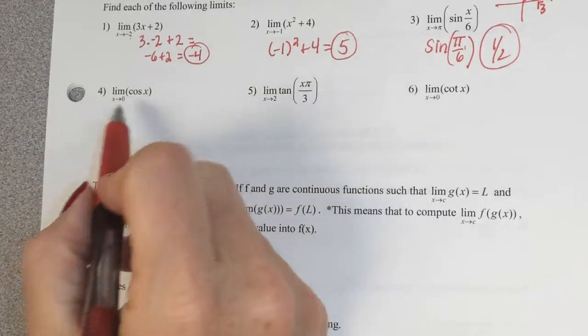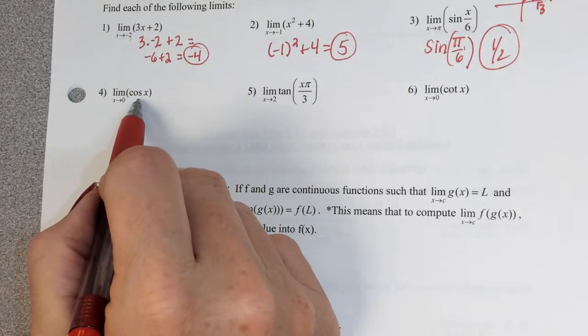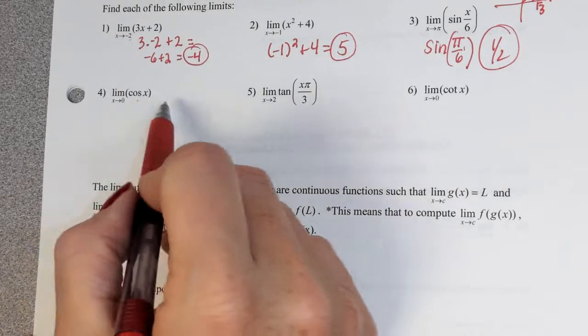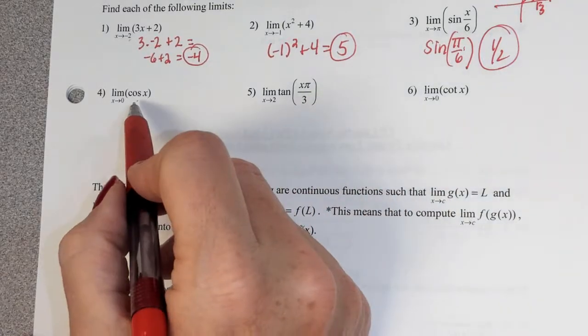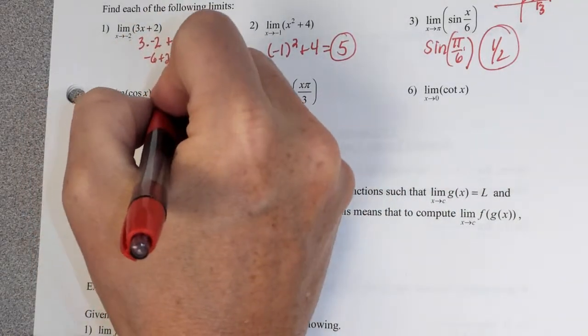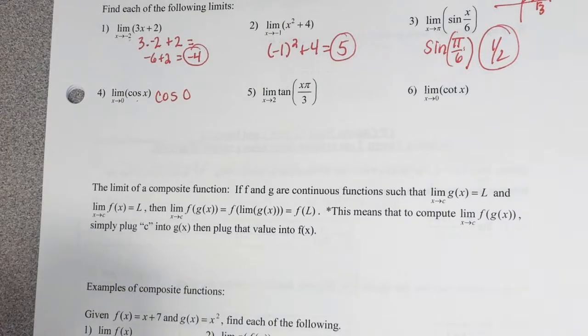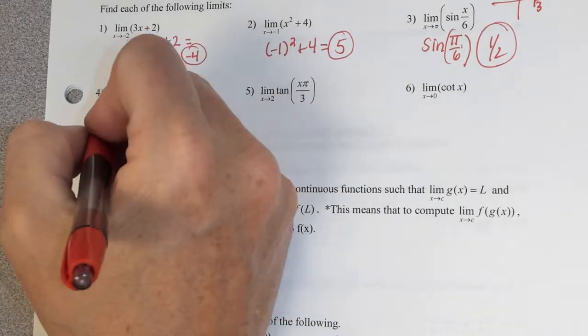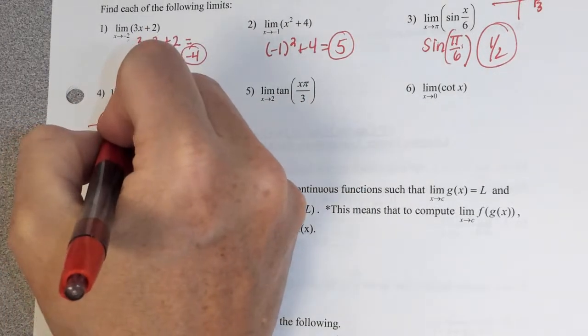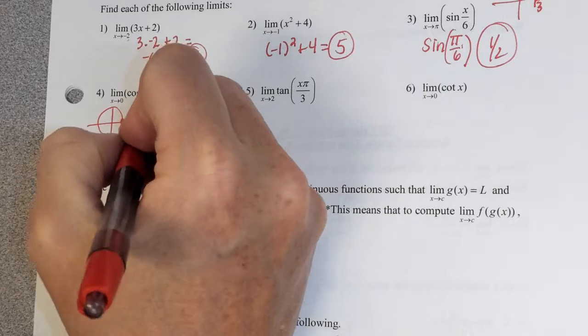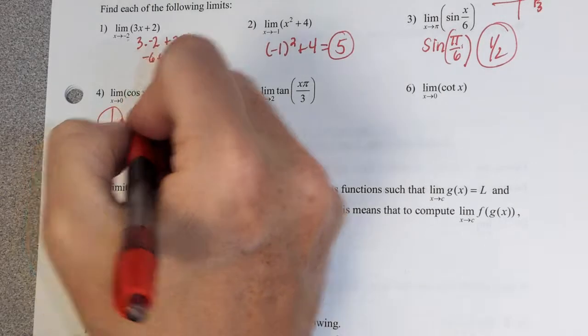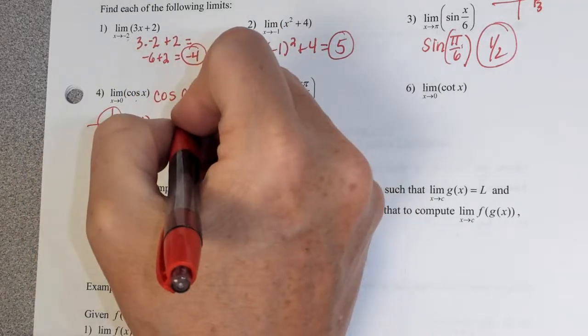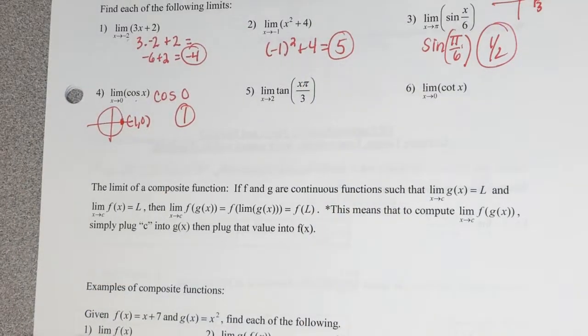All right, for this one, the limit as x approaches 0 of cosine x. Well, cosine x is a continuous curve, so I just plug in 0. The cosine of 0. You guys know it? 1. Some people are saying 1. It is 1. Here's the reason why. Think of the unit circle. Right here's the point 1, 0. Cosine is always the x value. So my x value is 1. So that's going to be our answer.